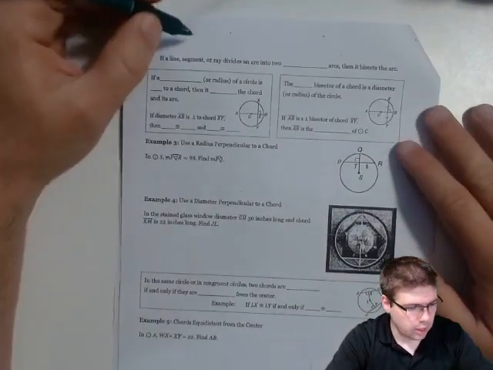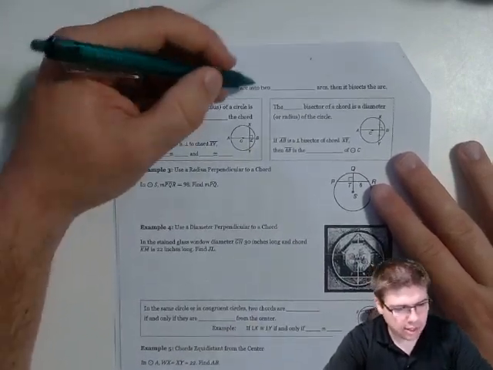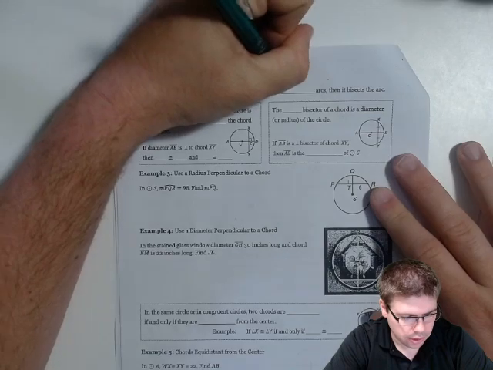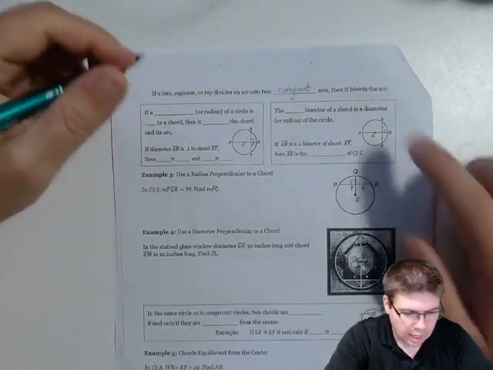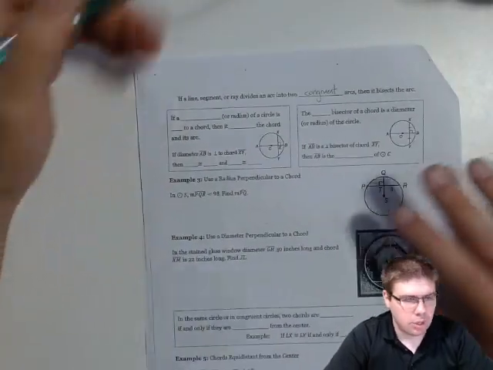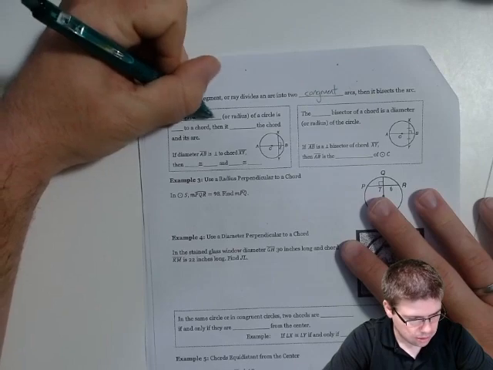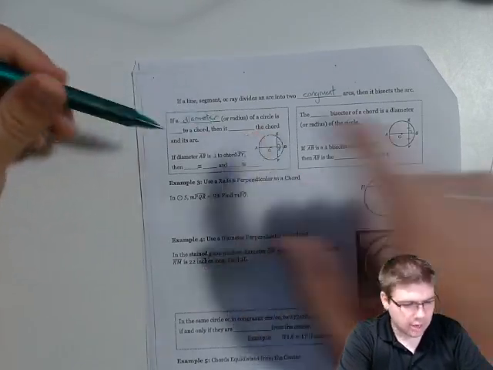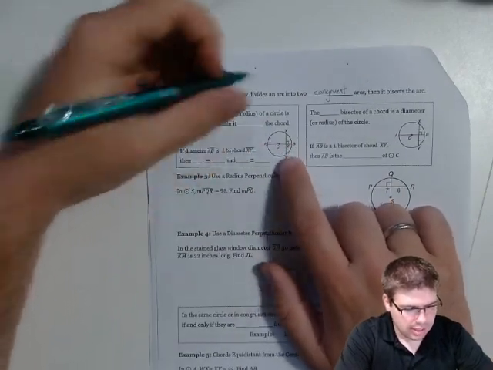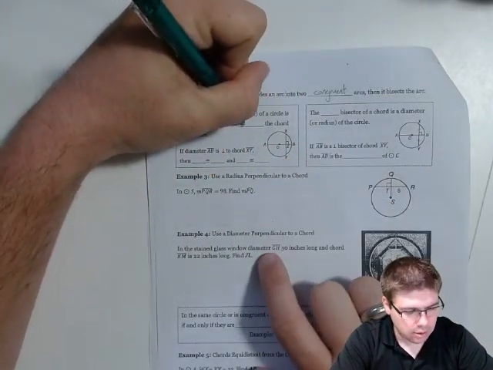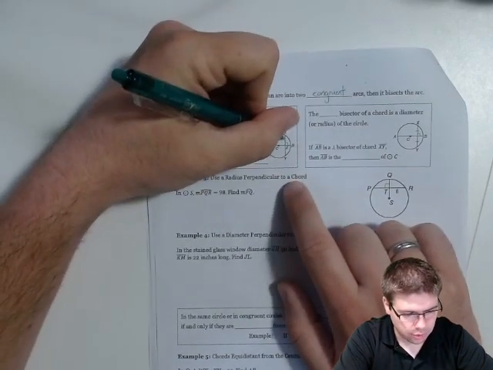All right, continuing on the next page. If a line segment or ray divides an arc into 2 congruent arcs, then it bisects the arc. So if a diameter or a radius of a circle is perpendicular to a chord, then it bisects the chord, cuts the chord into 2 congruent parts, right?